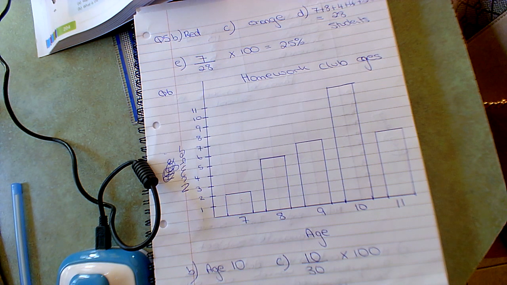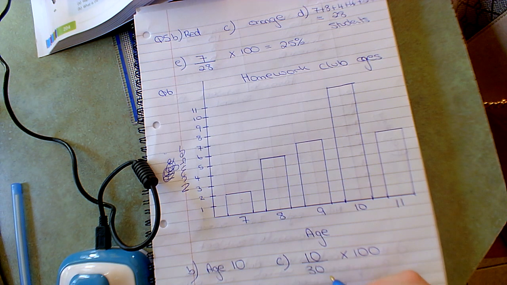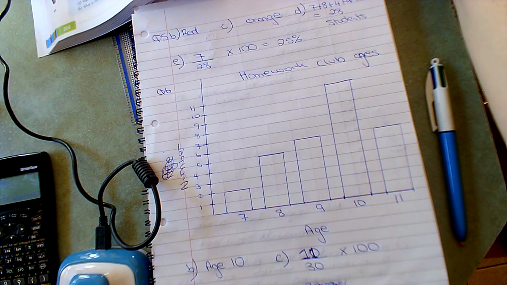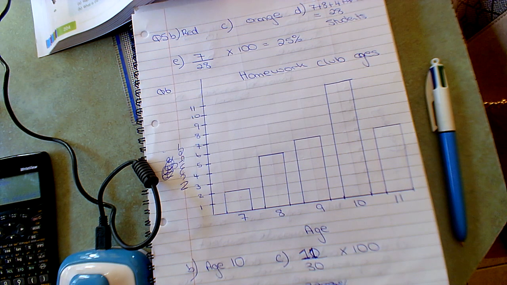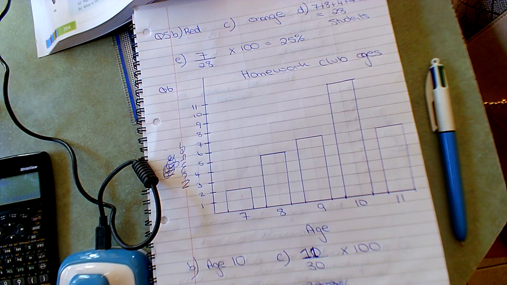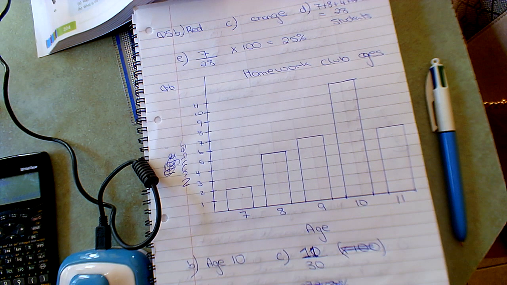Write the number of children with the most common age as a fraction of the children in the club. So we have to find what I'm looking for over the total number of students in the club. The most common is 10, so we know that age 10 is the most common age in the club, and there's 11 children that are that age, so it's 11 over 30 as a fraction. We didn't need to multiply by 100 because we were asked to just leave it as a fraction.